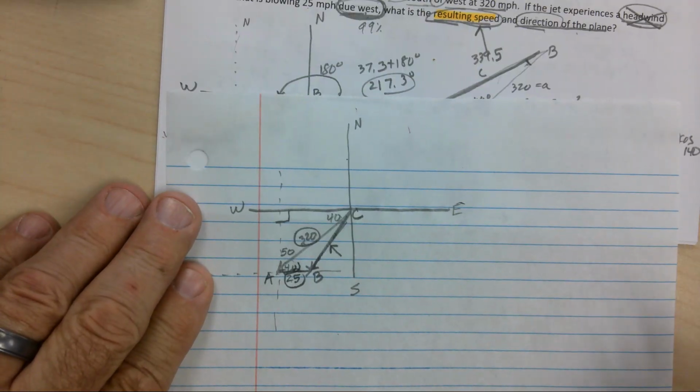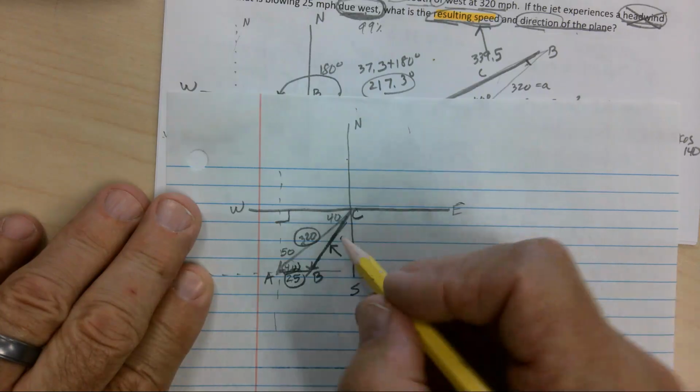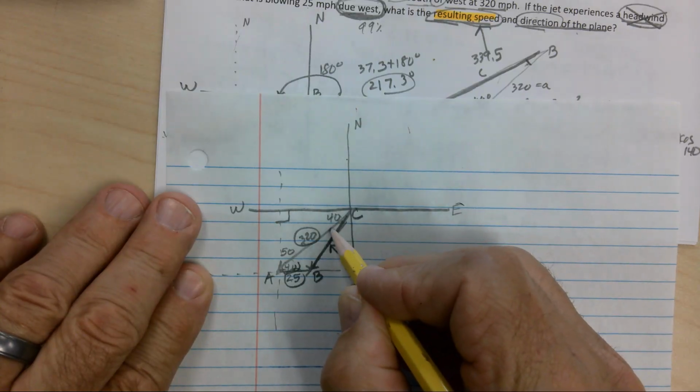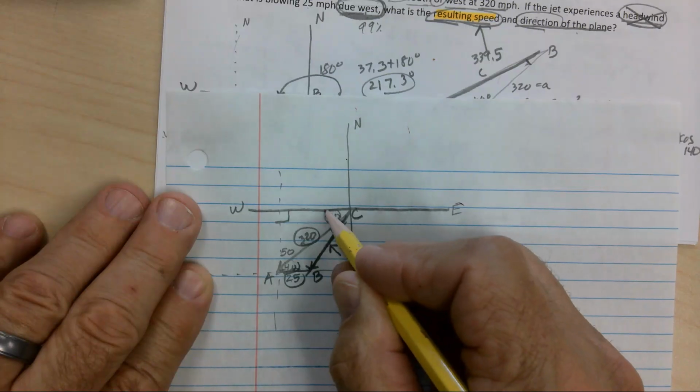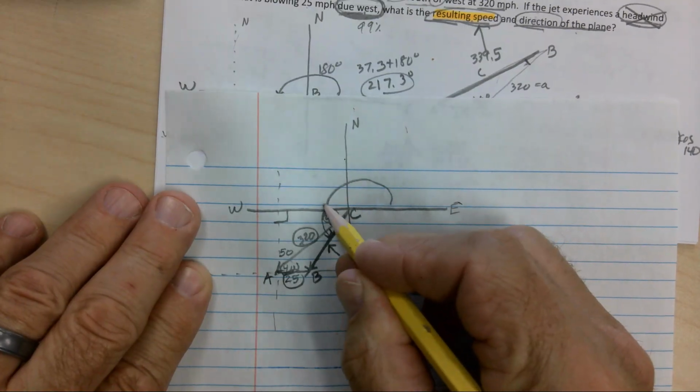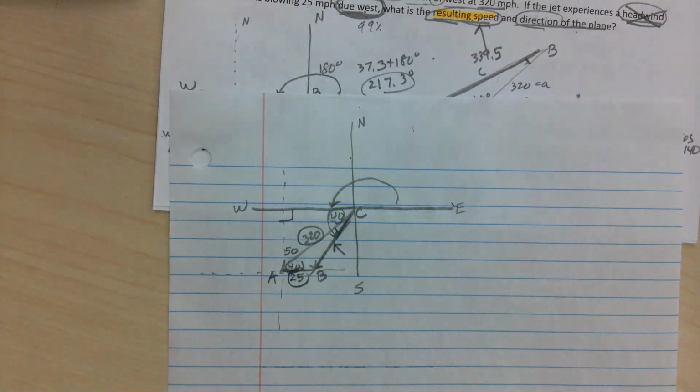I just have to be honest with you. And then you'd have to find this angle using the law of cosines, add it to 40, and then add that to 180 to find the direction. So it changes depending on the interpretation of the problem. I'm not going to finish the problem for you. I just want to make sure you understand the principle.